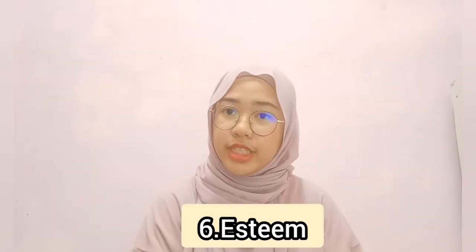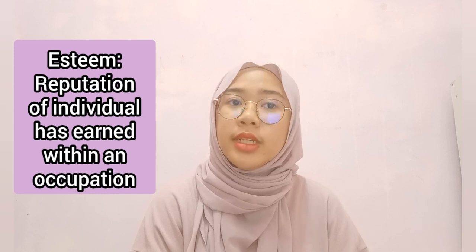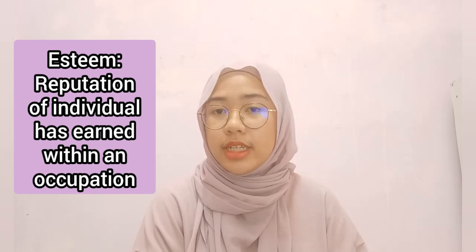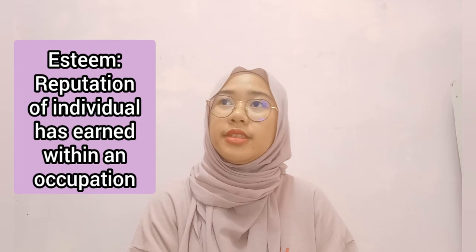So to sum up, basically both of these founders of a huge company, Ren Zhengfei and also Li Byung-chul, they both have high occupation. So we can say that they have high prestige occupation. However, in terms of esteem, which is the reputation an individual has earned within an occupation, I believe they both have acquired different esteem in regards to achieving that particular occupation.